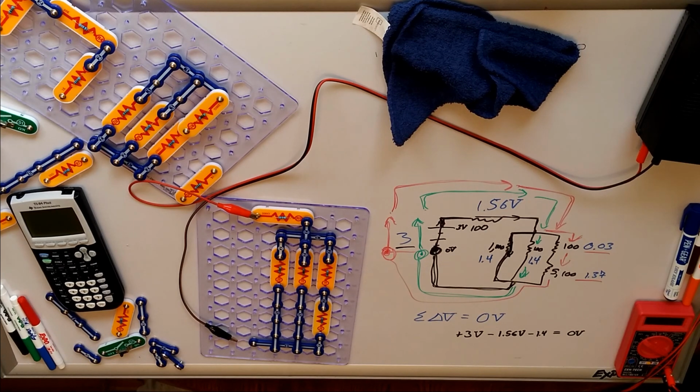So this is an introduction to loop rule. We're going to go through that more in the next video and then start expanding on this so that we can start seeing how we solve really big circuits.